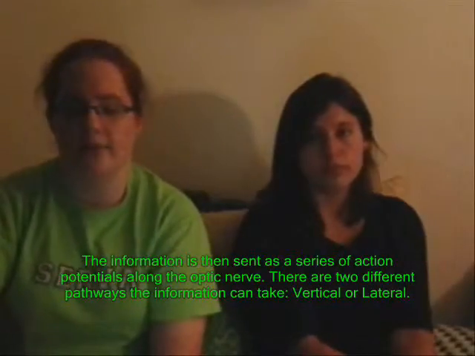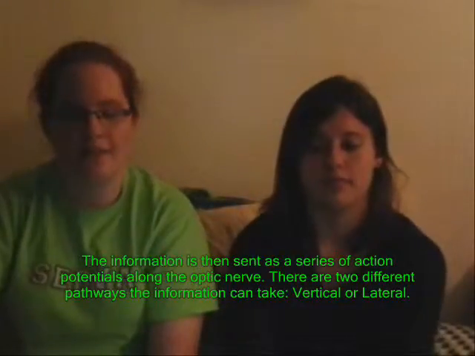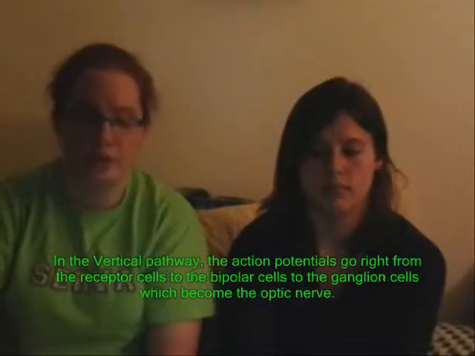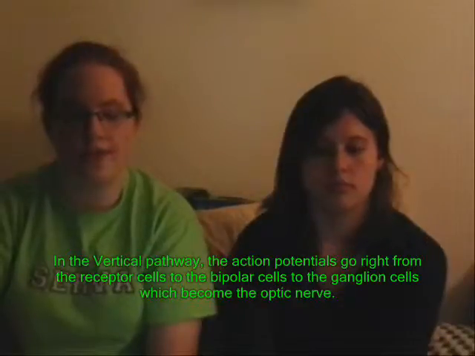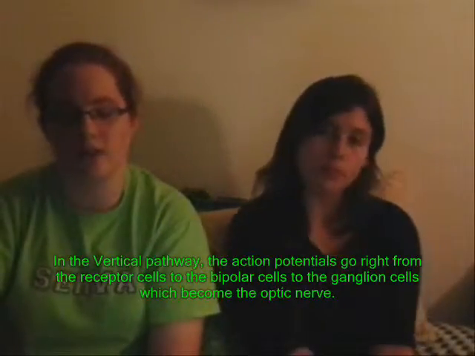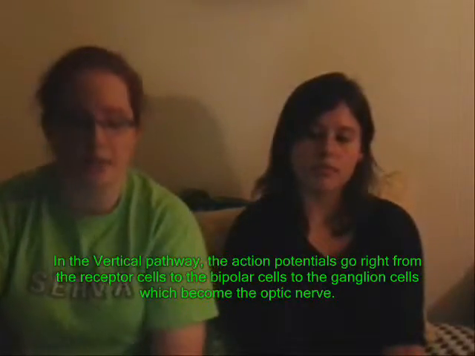There are two different pathways the information can take, vertical or lateral. In the vertical pathway, the action potentials go right from receptor cells to bipolar cells to the ganglion cells, which become the optic nerve.